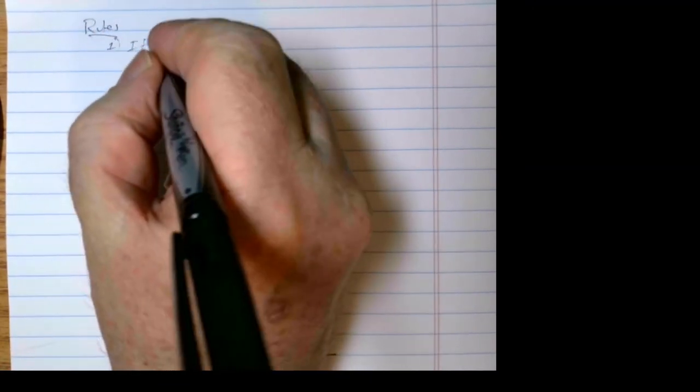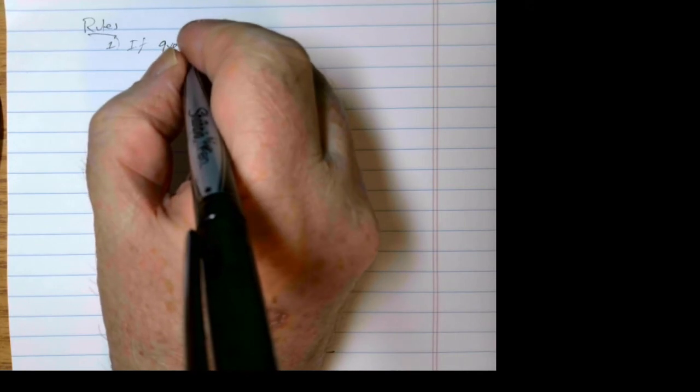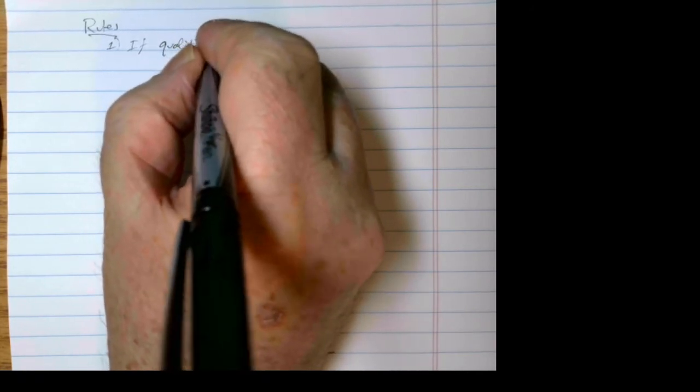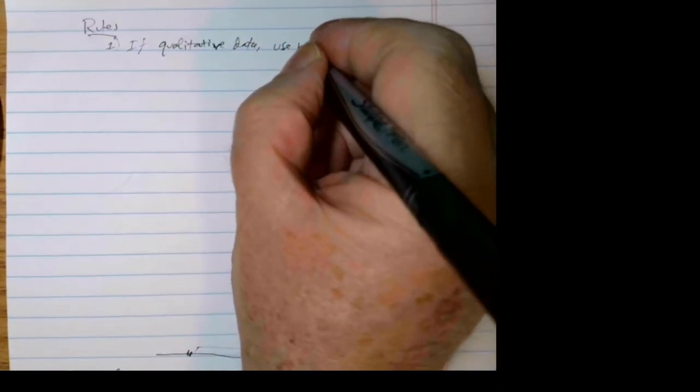First of all, if the data set has qualitative data, then use the mode. Right? Well, that's a no-brainer. The other two can't be used with qualitative data, right? Mean, median, and mode are all the measures of central tendency we have, and you can't use mean and median with qualitative data, with categorical data.